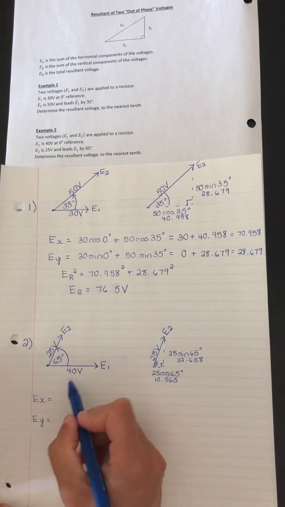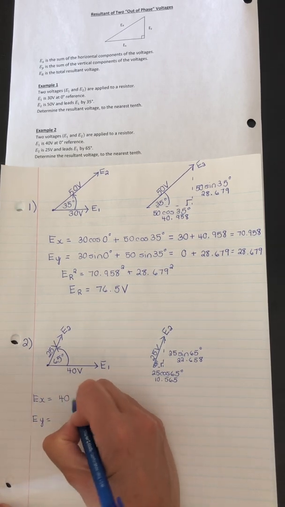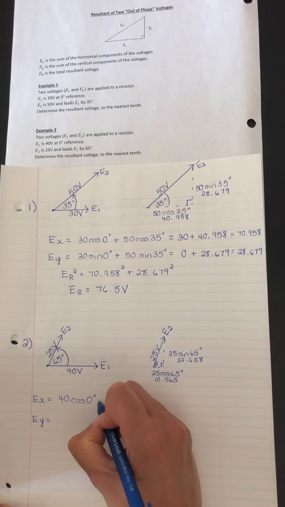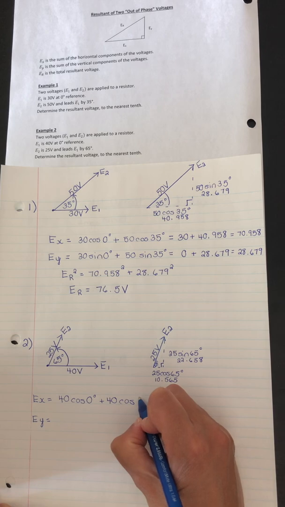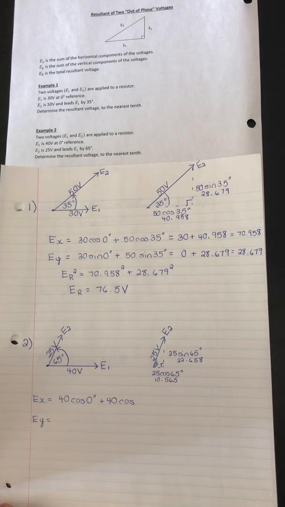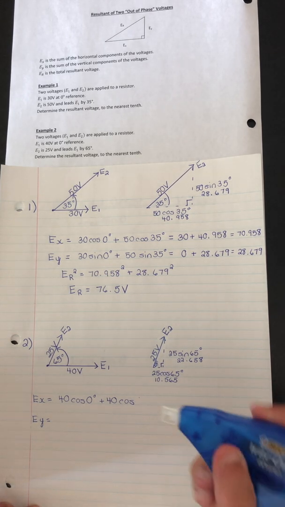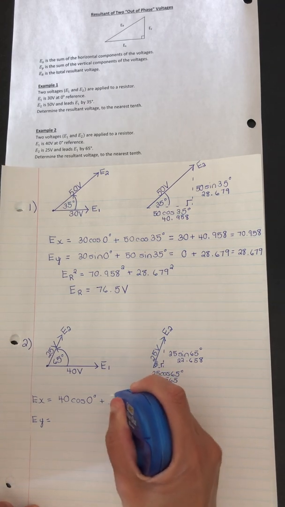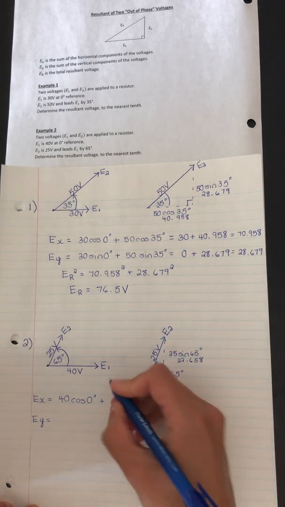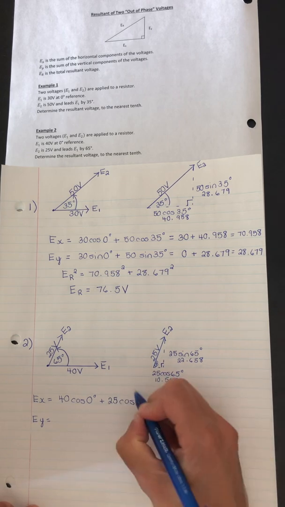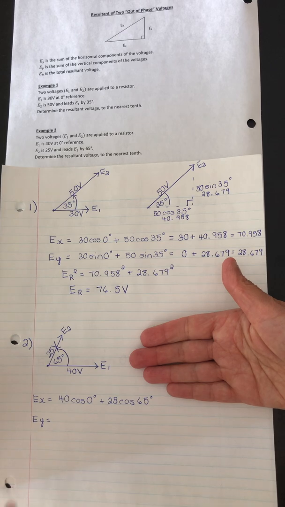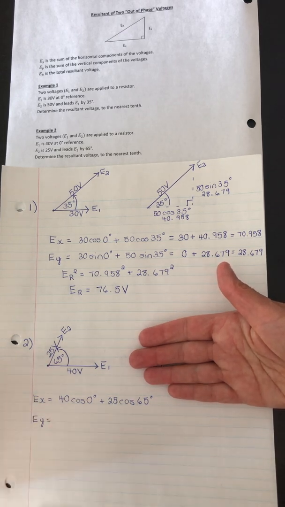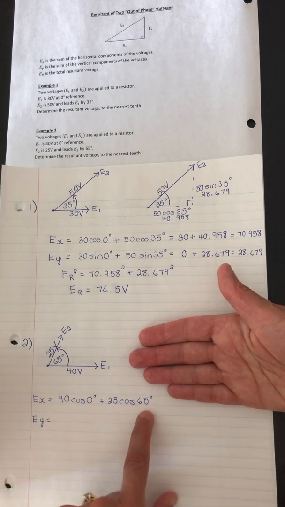So EX is 40 cos 0 plus 25 cos 65. Okay, so even if you don't draw this at all, you can write this out based on this picture. So 40 cos 0 plus 25 cos 65.